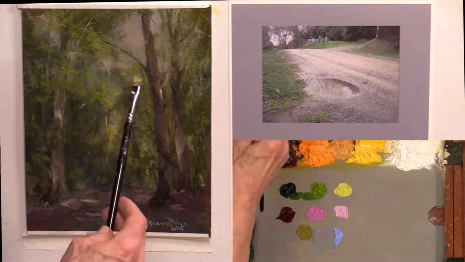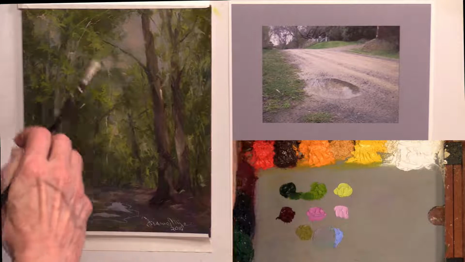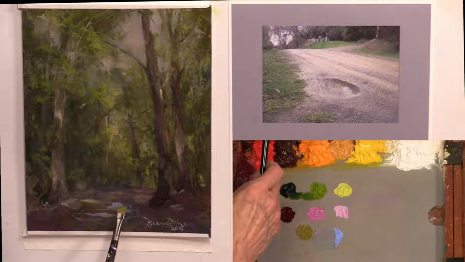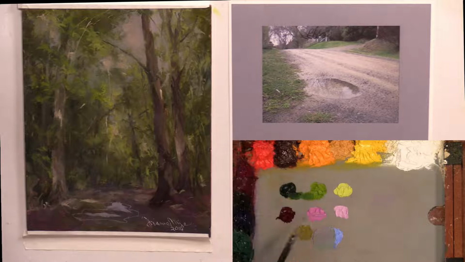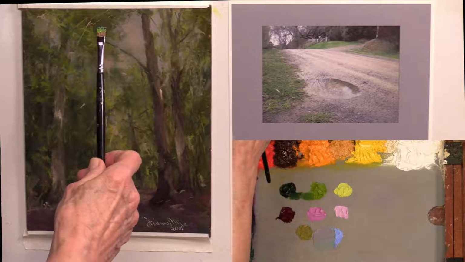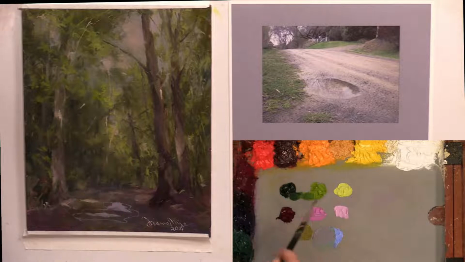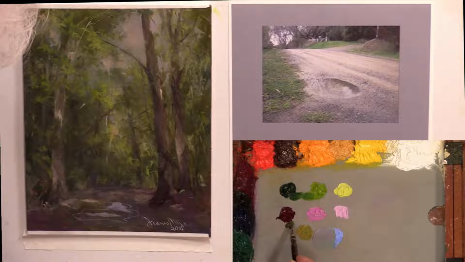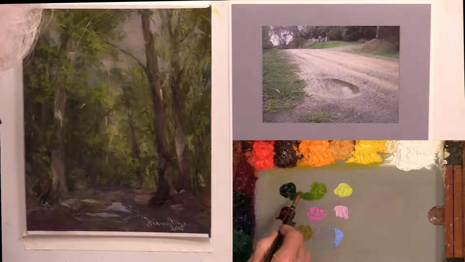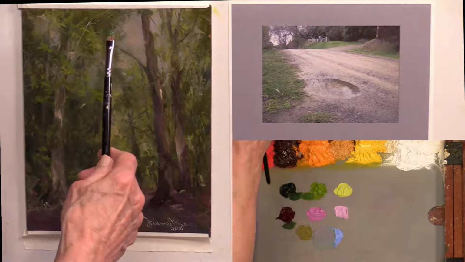Now, again, compare the value. It's important to compare the value of what you have here before you put it here, because this is reflecting what's there. It's the right value, but it seems a little bit too saturated. So that's why the red violet is there. Let's put a little bit of that in there. Now this concept may be new to some of you, but I think you'll find that it works every time to do it this way.